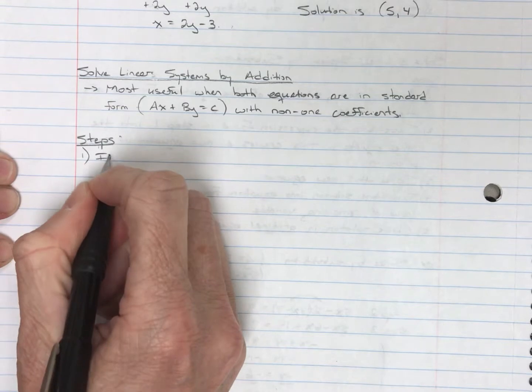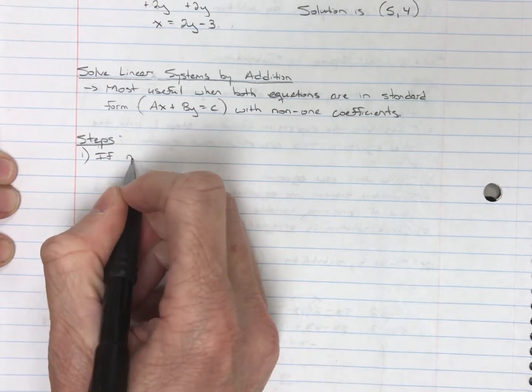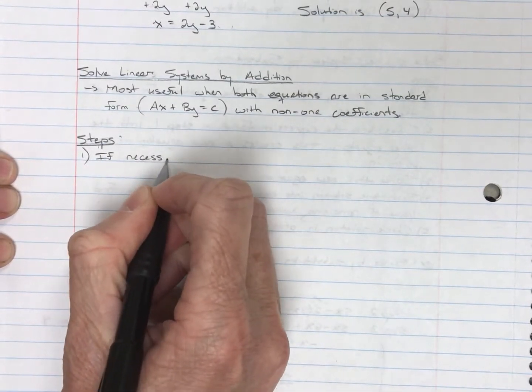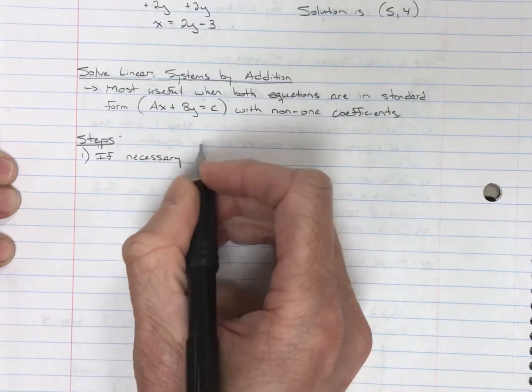Step 1. This is kind of a long step, but this is the key step to making this work.